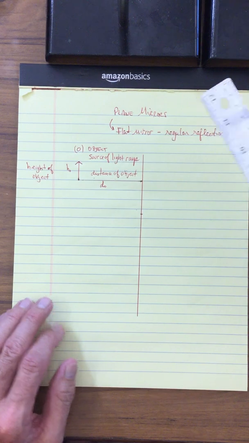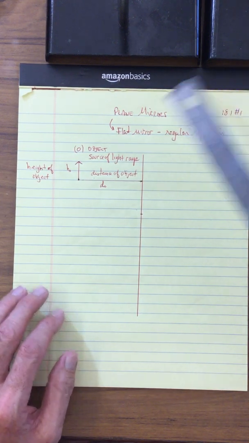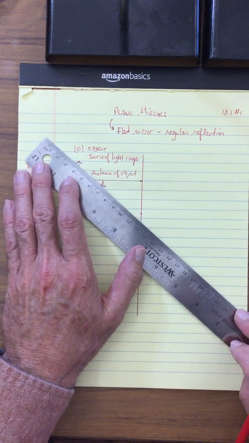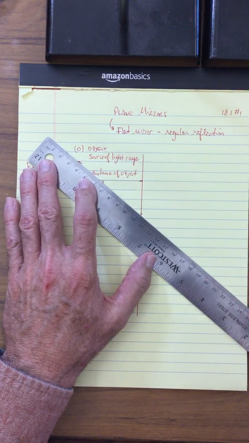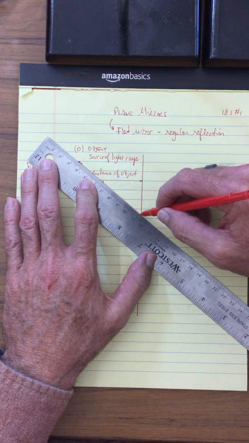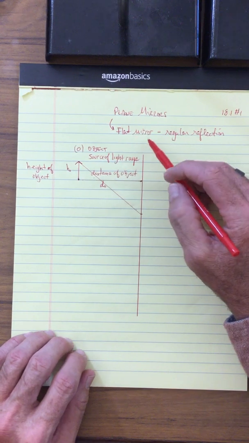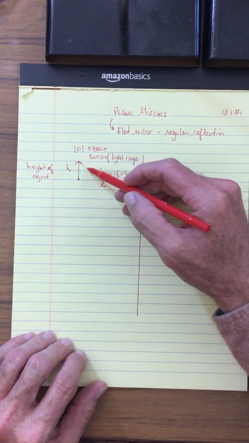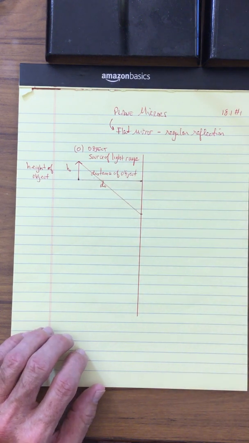Okay, so imagine that our first ray of light is coming from this point right here, and it's hitting the mirror. Because this is a flat mirror, this is going to be providing a regular reflection, which means that the incoming angle of the light is also going to exit at the same angle.